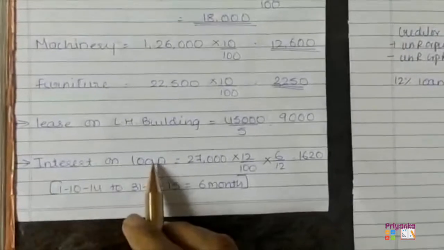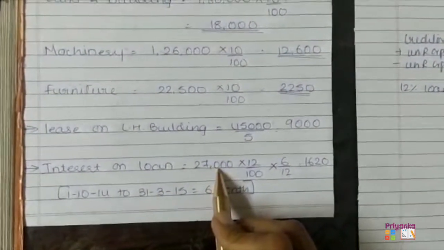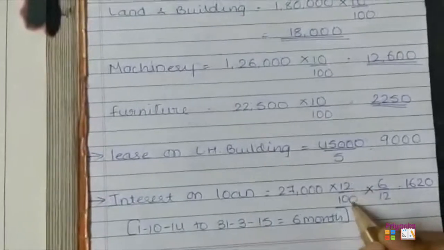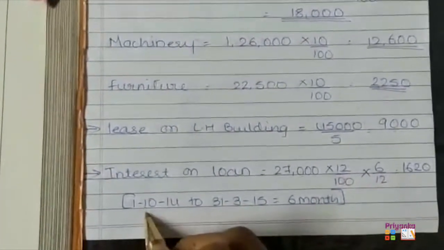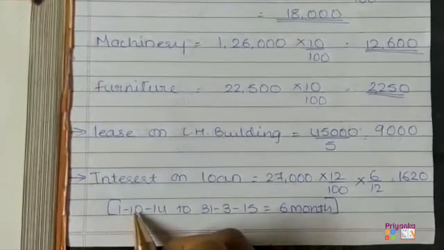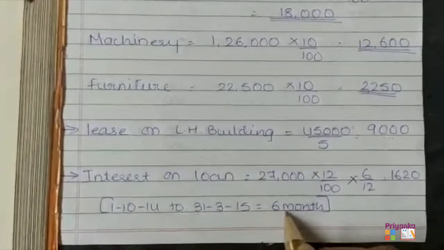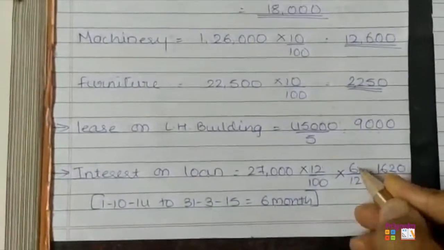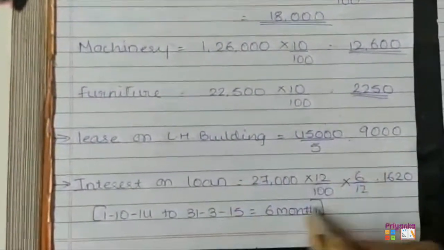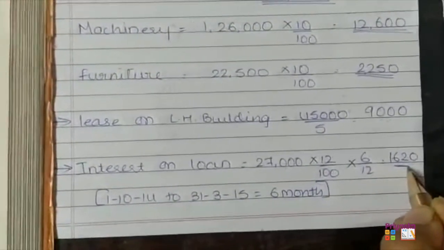And now here we'll calculate interest on loan. Here you can see the calculation of interest on loan, where I took the main amount 27,000, and as in the question only 12% is given, this is the 12%. The loan has been taken from 1/10/2014. If we count the months from October, November, December, January, February, March, it is for 6 months. So to calculate for 6 months, if we work out this calculation, we find the interest on loan is 1,620.